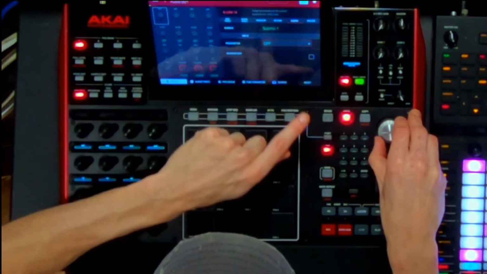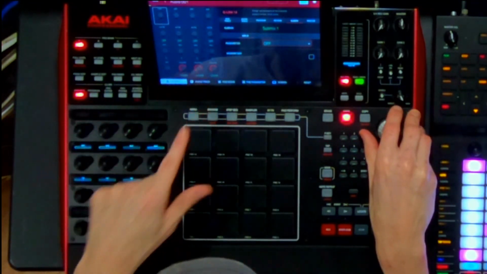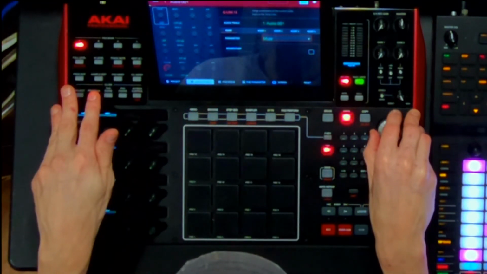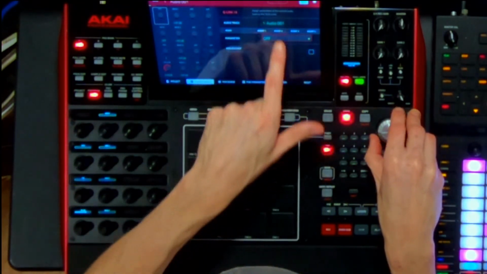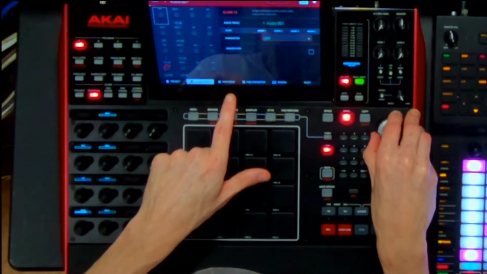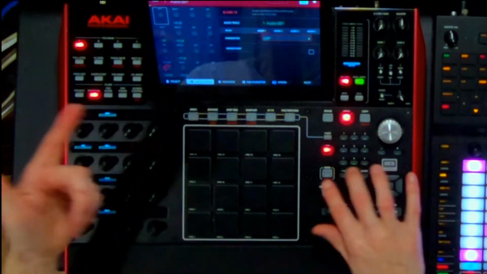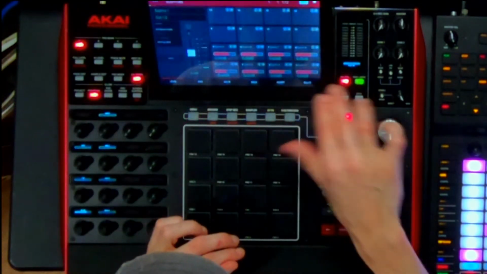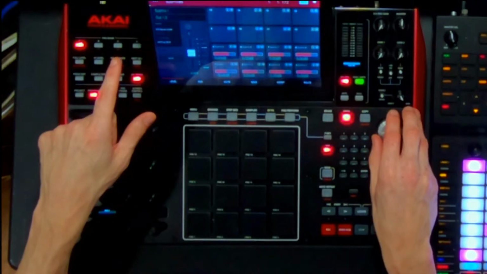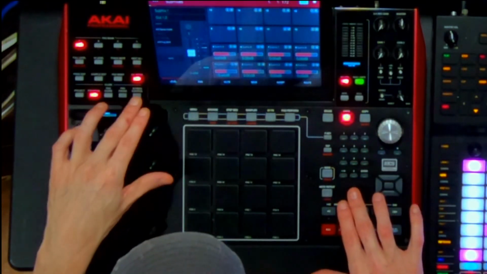No, it's for my submix, right? Where's my inserts though? That's kind of whacked. Okay. No, I was just doing this though. What did I do wrong there? Okay, submix 1. Okay.